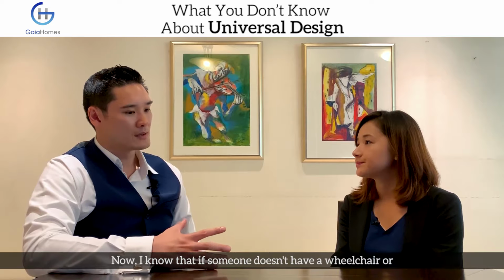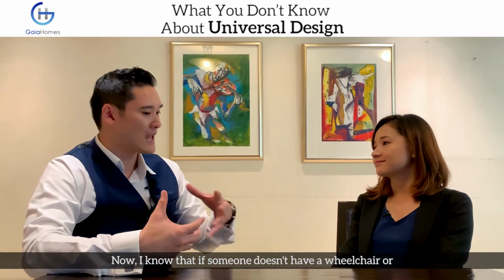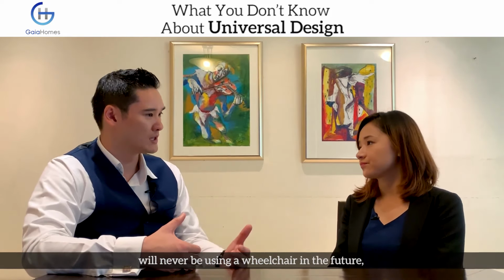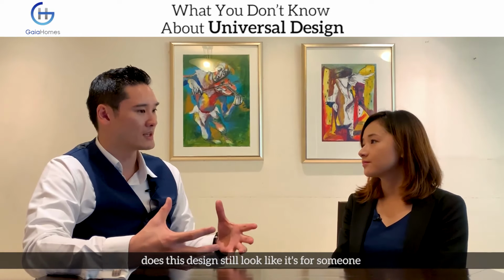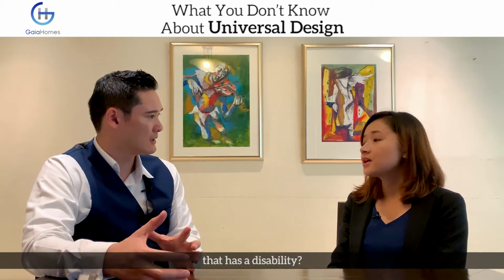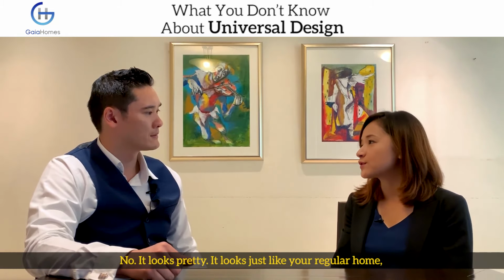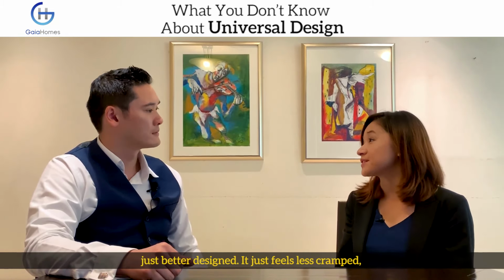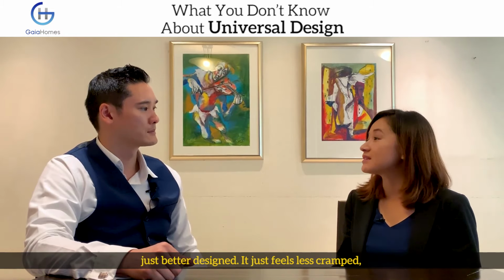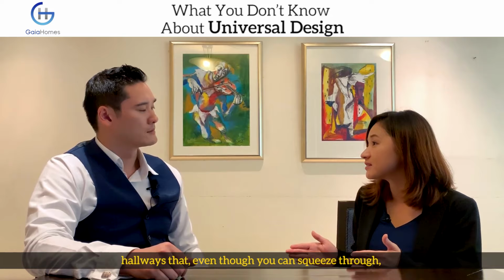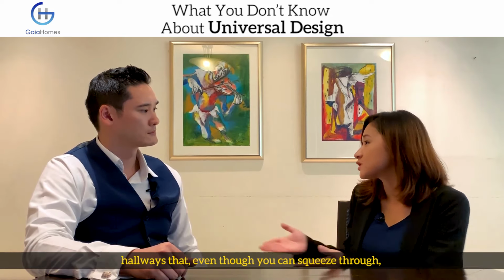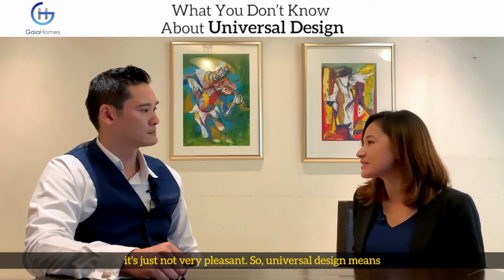Mm-hmm. Now, I know that if someone doesn't have a wheelchair or will never be using a wheelchair in the future, I mean, does this design still look like it's for someone that has a disability? No, it looks pretty. It looks just like a regular home, just better designed. It just feels less cramped for one, because you don't have very tight, narrow hallways that even though you can squeeze through, it's just not very pleasant.